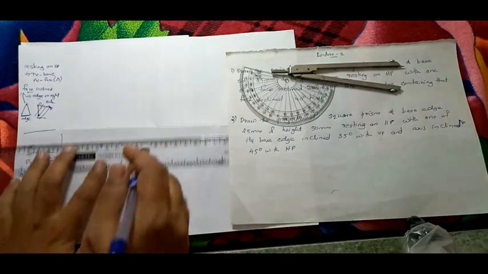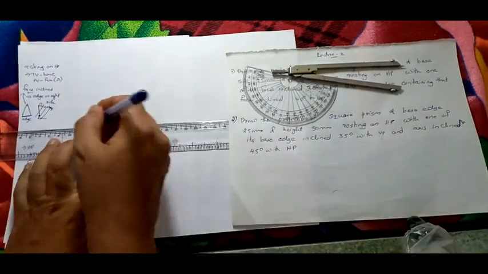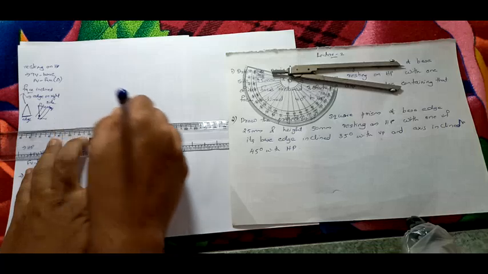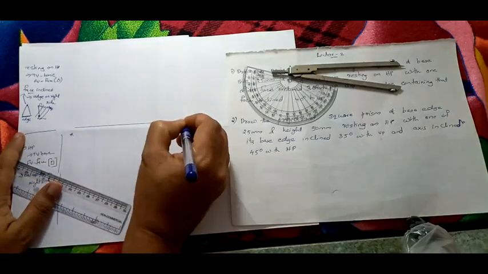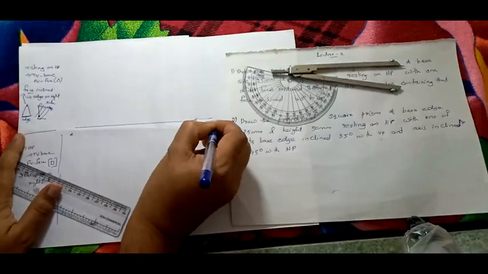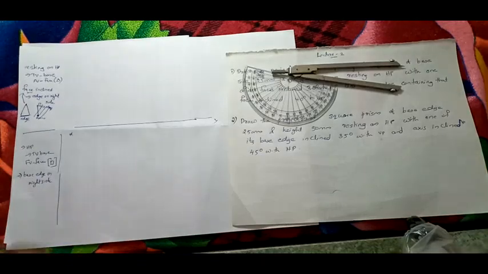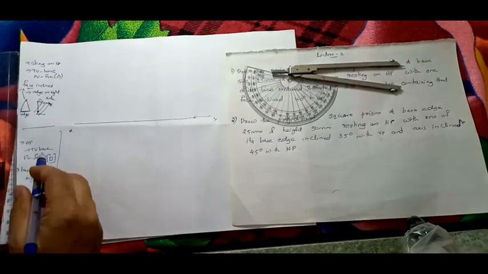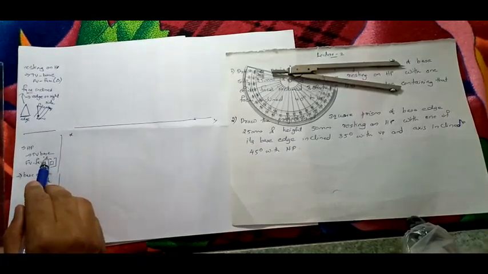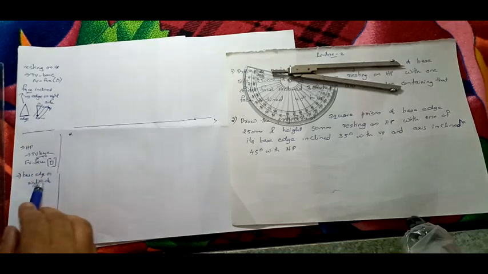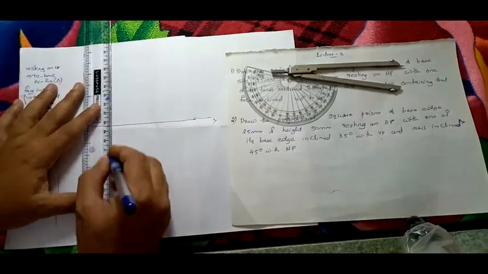So this figure is comparatively easy from the previous one because it is a square. We will start from the XY line, so I have drawn the XY line. Now, square prism, so the top view of the base is a square. The square is on top view with the base edge on the right side. So we will start from the base edge on the right side.